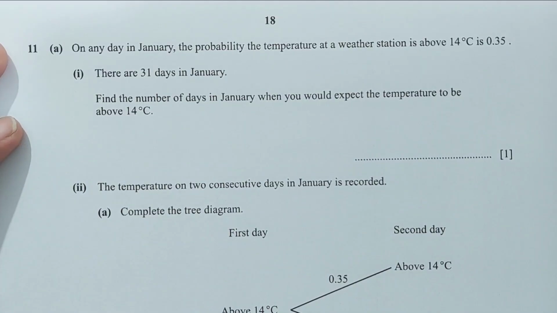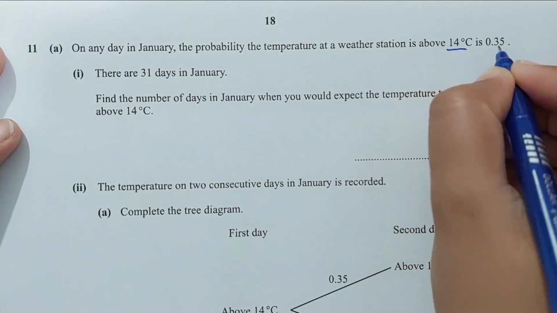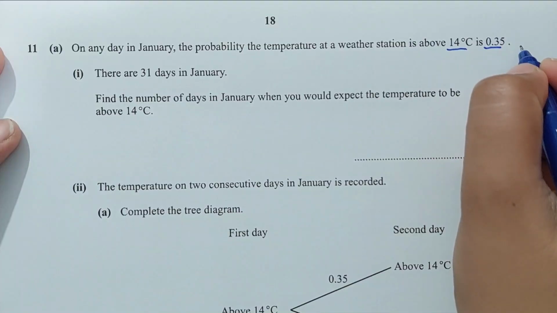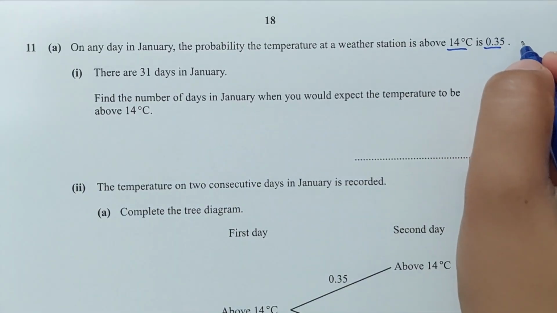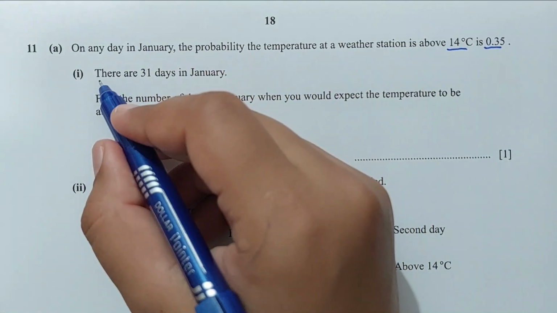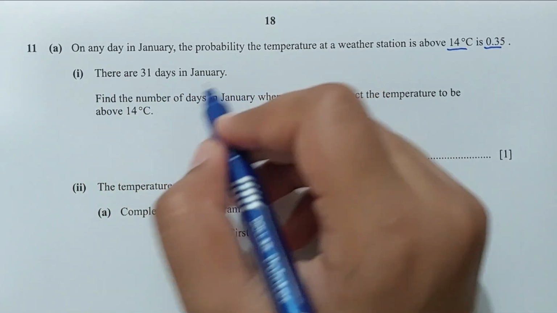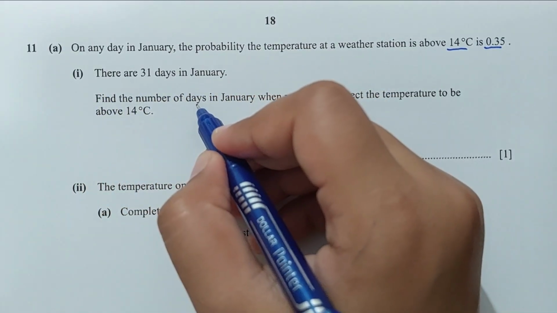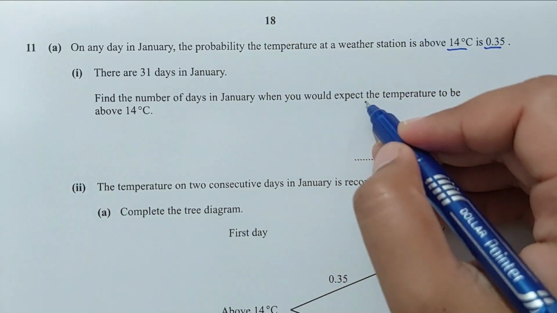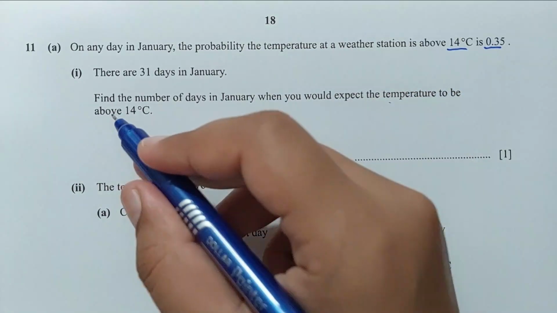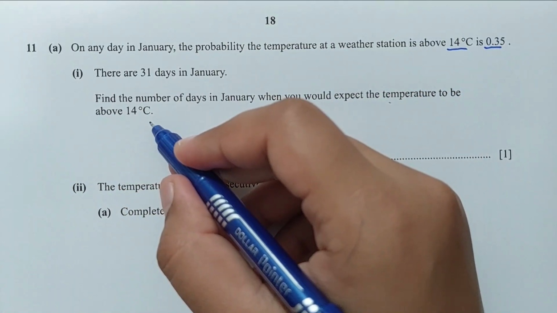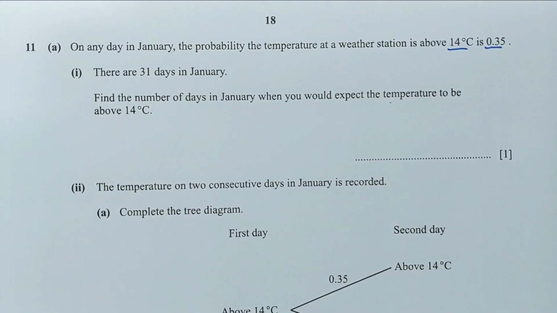On any day in January, the probability the temperature at a weather station is above 14 degrees Celsius is 0.35. That is a probability. There are 31 days in January. Find the number of days in January when you would expect the temperature to be above 14 degrees Celsius.